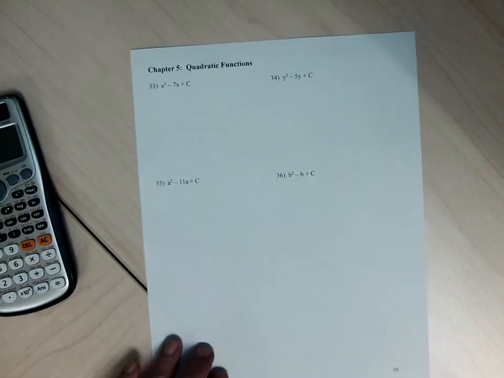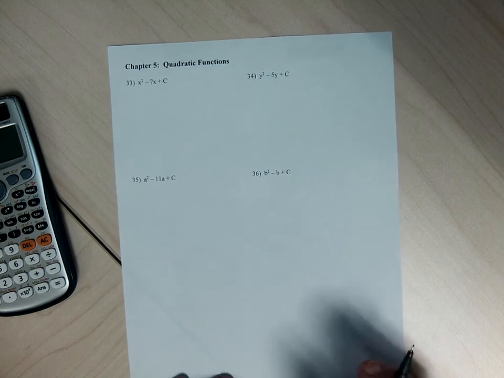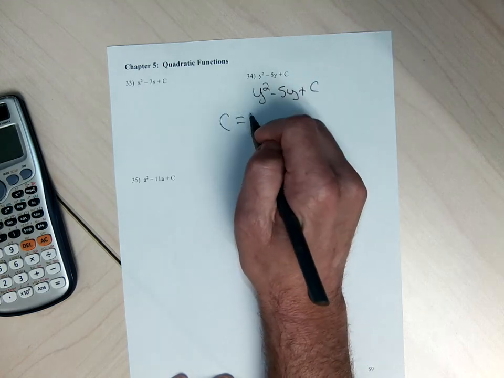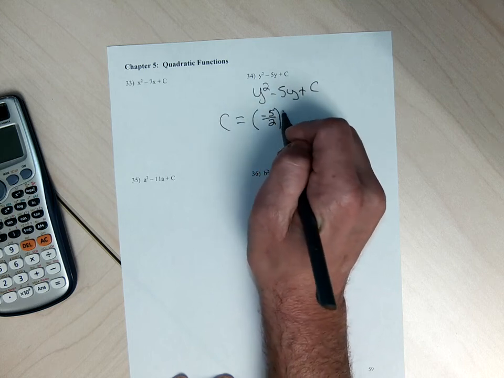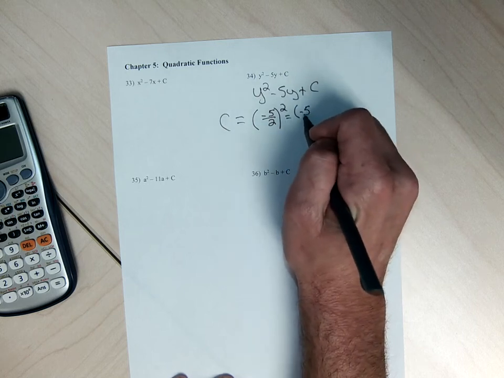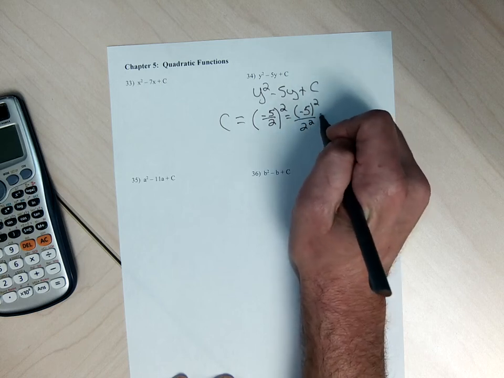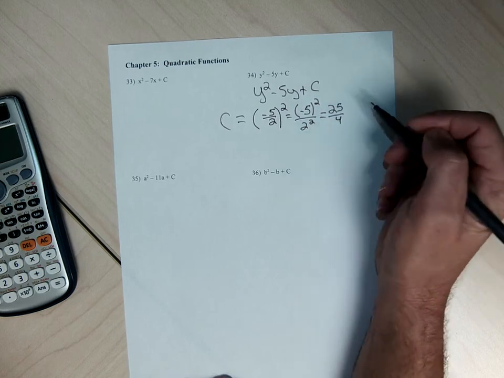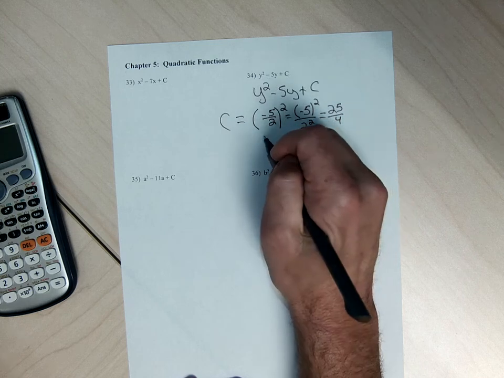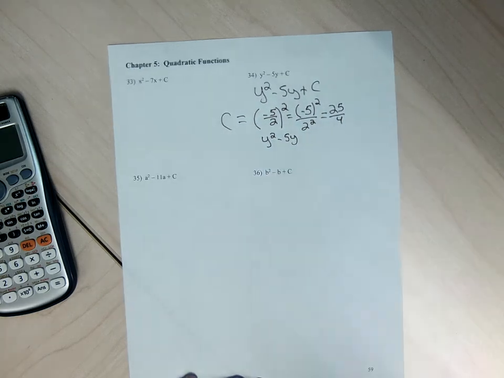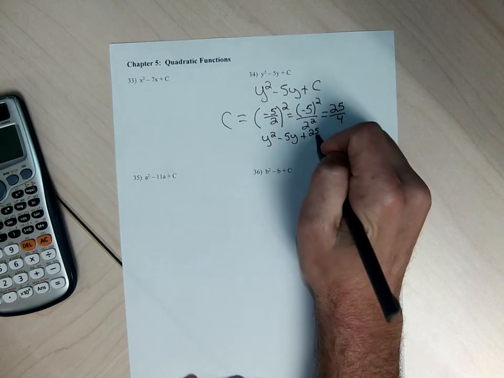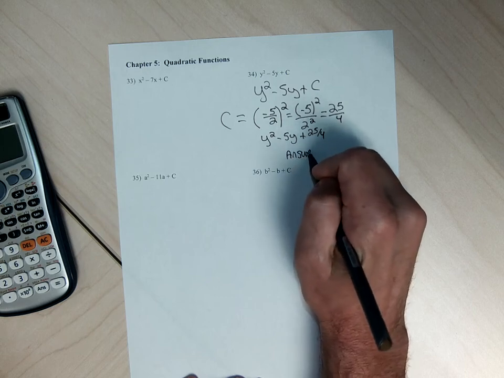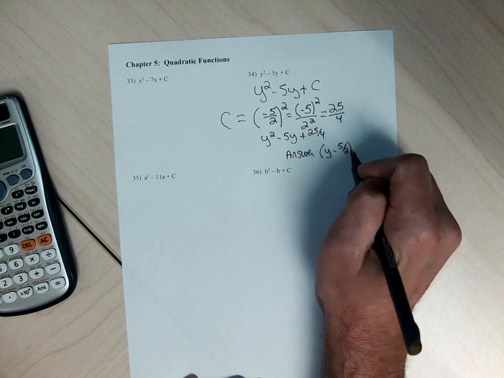Oh, just maybe a few more, and there's one really ugly one. I think we'll just skip it because it just seems silly. So for 34, y squared minus 5y plus c, c equals negative 5 divided by 2 quantity squared. I have to square the negative 5 in the numerator and square the 2 in the denominator. When I'm squaring the negative 5, it technically should be in parentheses. Squaring a negative, you get a positive. And squaring the 2, I get a 4. And so I'm going to rewrite this as y squared minus 5y plus 25 over 4. And in general, I couldn't factor this, but I can lazy factor, and my answer is going to be y minus 5 halves quantity squared.